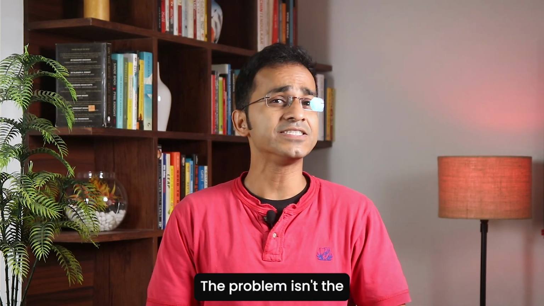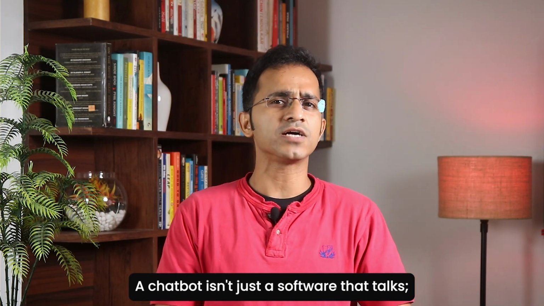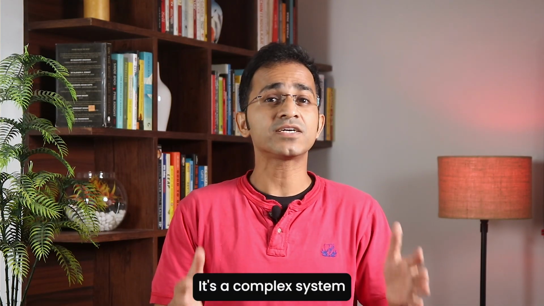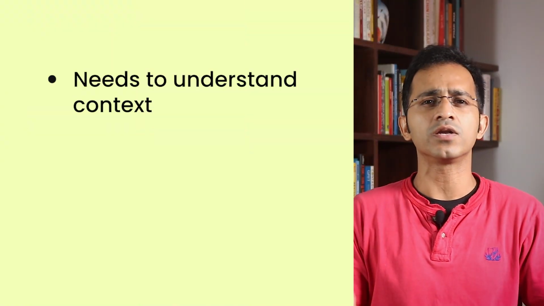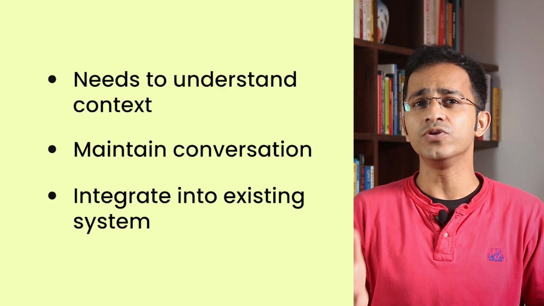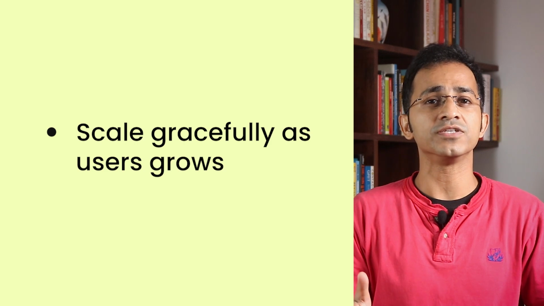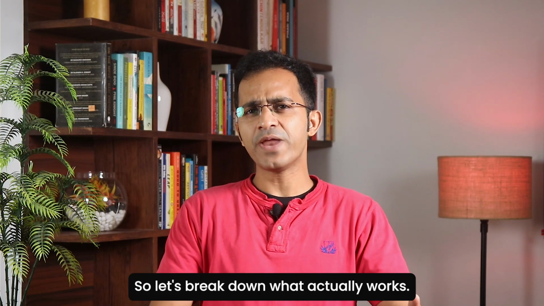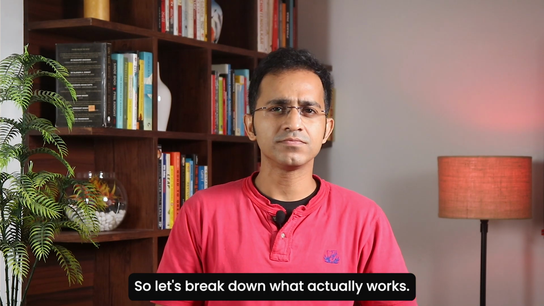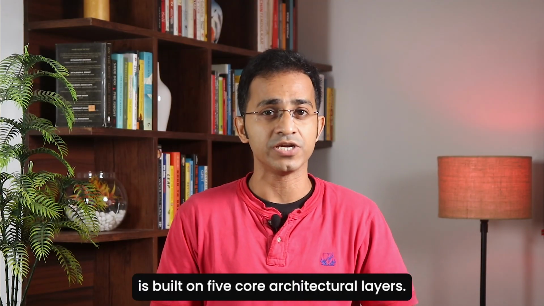The problem isn't the AI model, it's the architecture. A chatbot isn't just a software that talks. It's a complex system that needs to understand context, maintain conversations, integrate into your existing systems, and scale gracefully as usage grows. So let's break down what actually works. A robust AI chatbot is built on 5 core architectural layers.